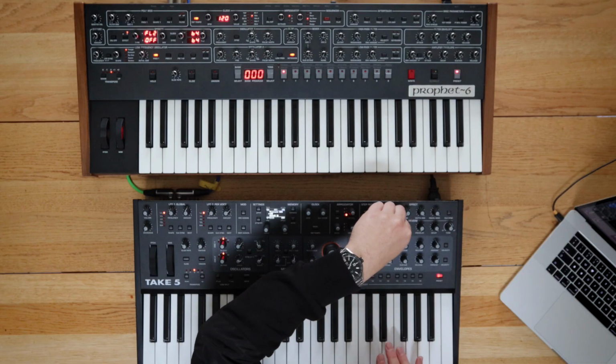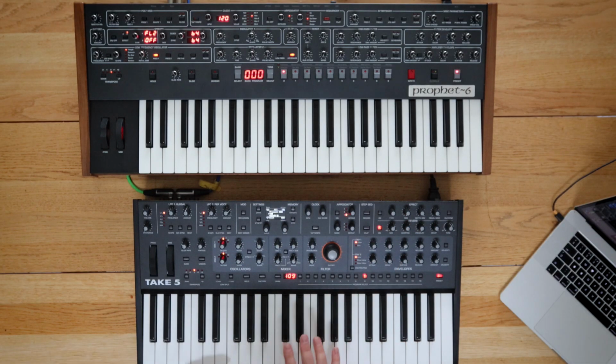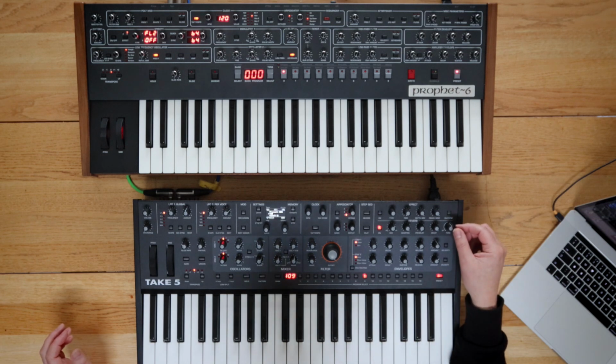But let's take a listen to like the reverb, because that's the bit that you use the most, I suppose. And that's really nice, I think.